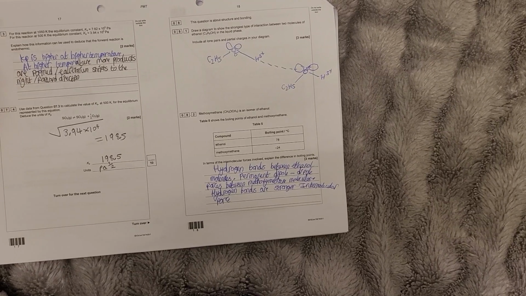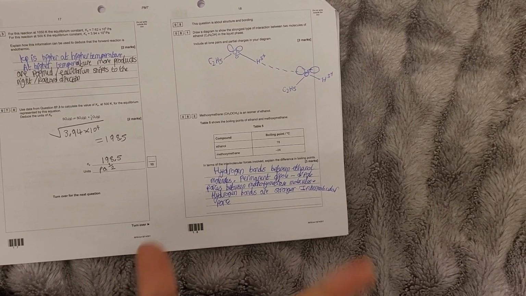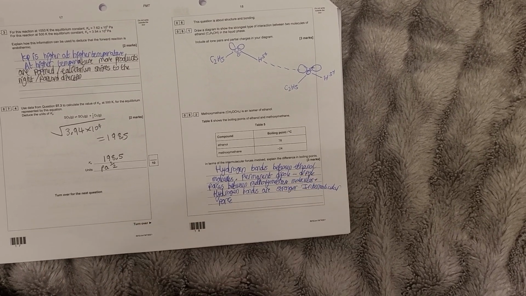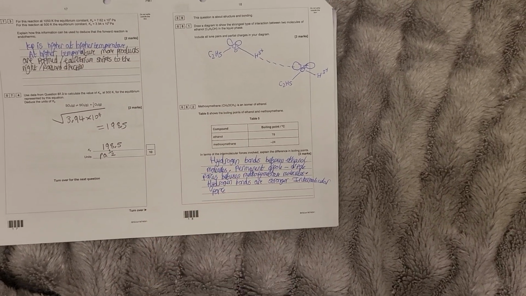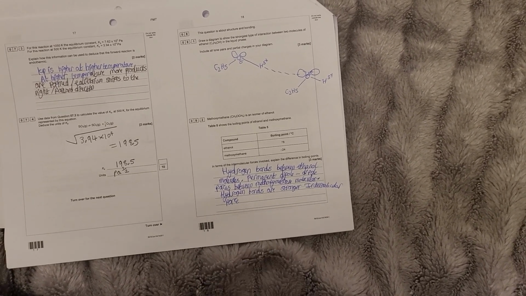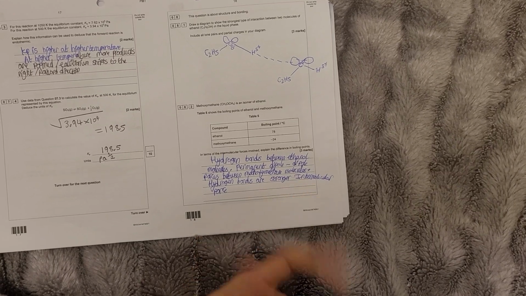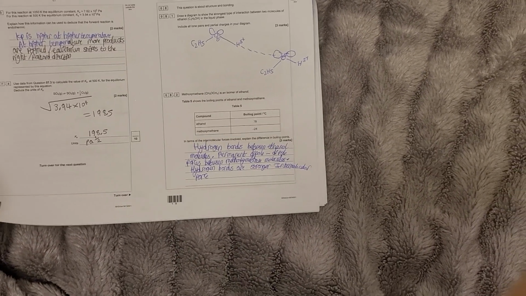In terms of molecular forces involved, explain the difference in boiling points. Hydrogen bonds between ethanol molecules, permanent dipole forces between methoxymethane molecules, hydrogen bonds are stronger intermolecular forces. These kind of questions are very free marks if you've done a bunch of them. It just wants you to state the obvious. Ethanol, hydrogen bonding, methoxymethane, permanent dipole forces between the molecules, and the hydrogen bonds are stronger intermolecular forces.